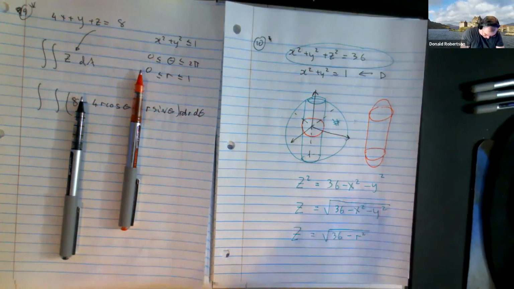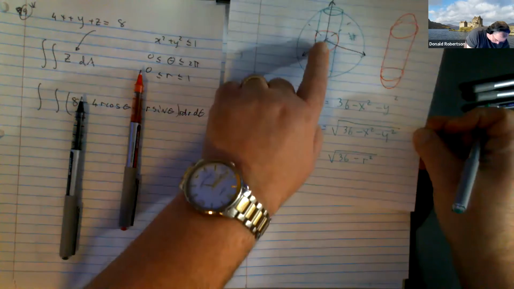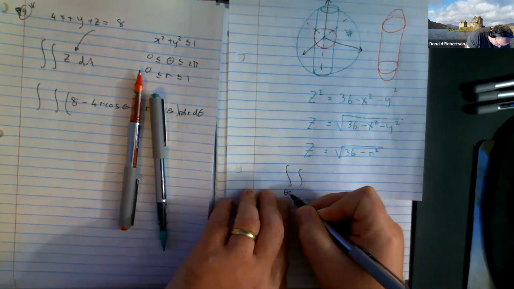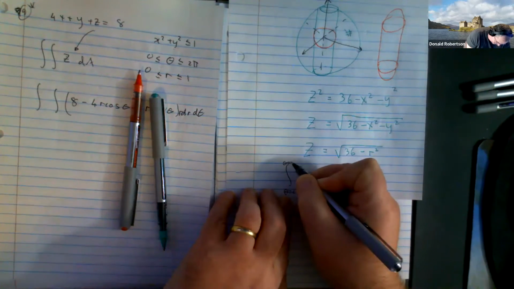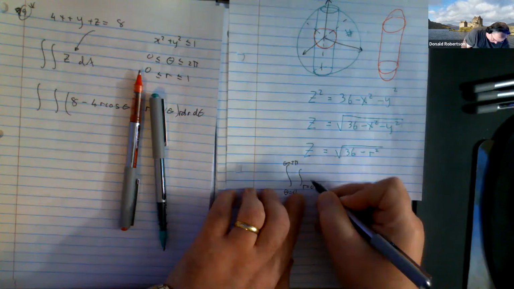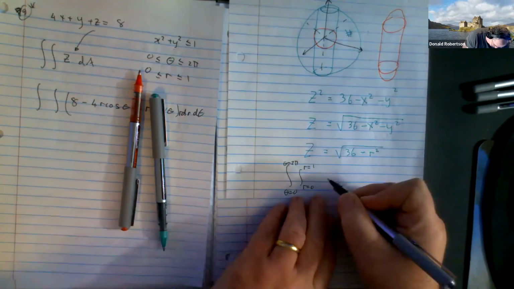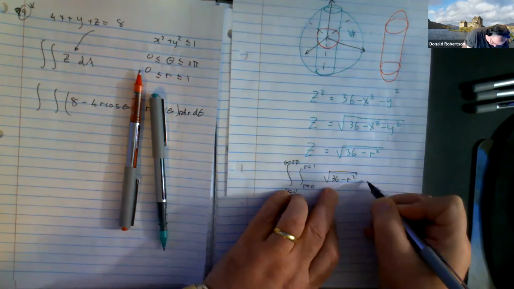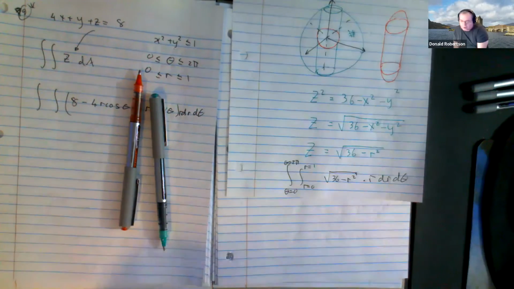So in this integral, your double integral is going to be just a basic circle, right? So it's going to be 0 to 2 pi, and what's the radius, 1 here? So 0 to 1. And isn't your function going to be 36 take away r squared? And then you do an r dr d theta. Are you happy about how that gets set up?